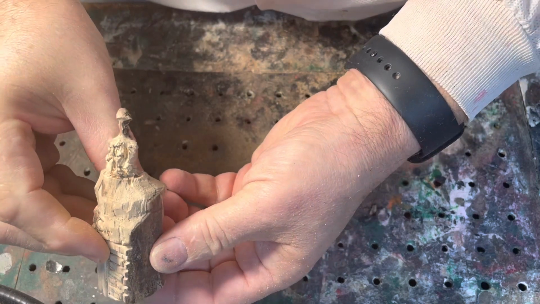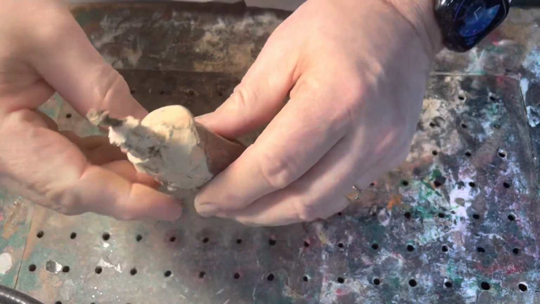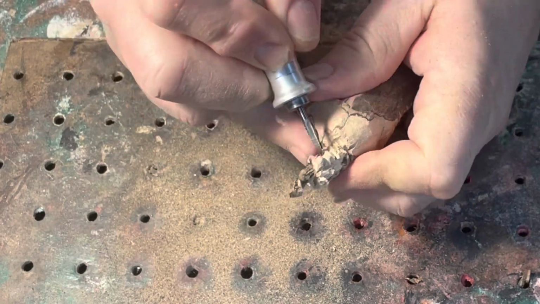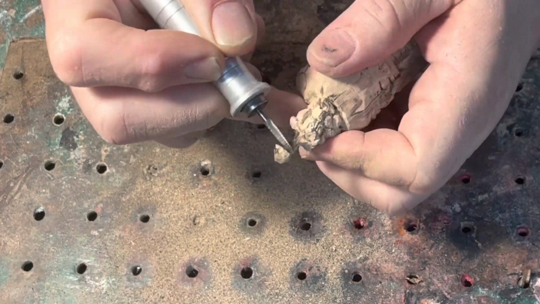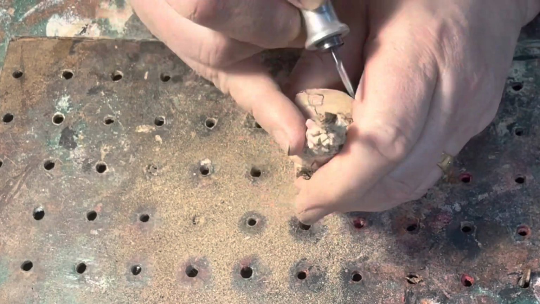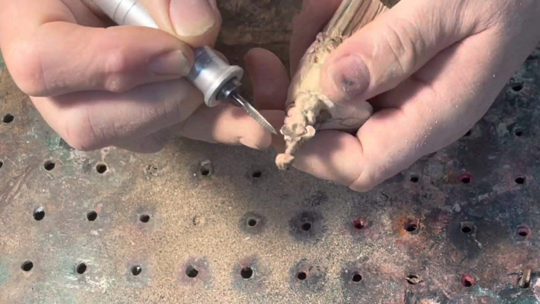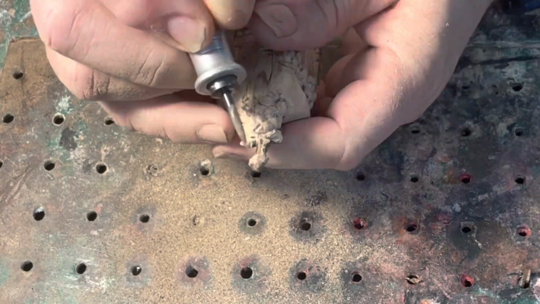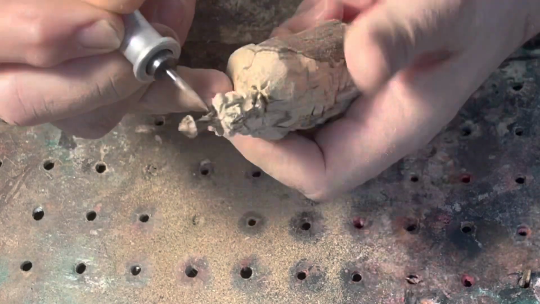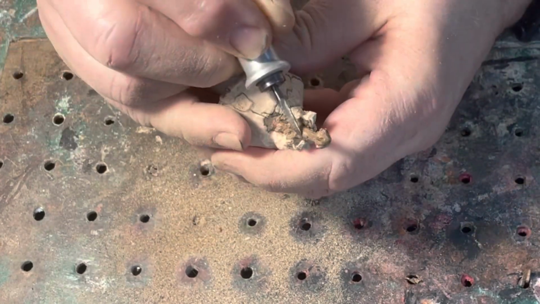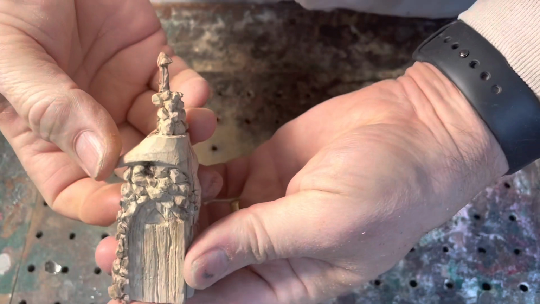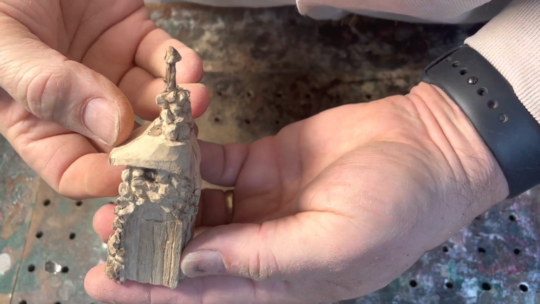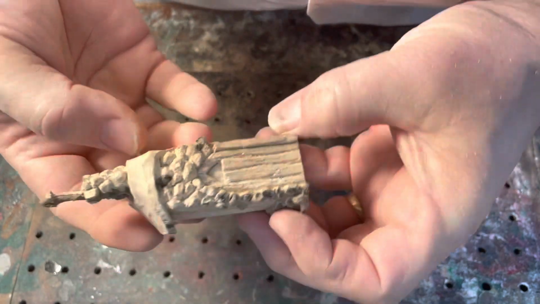There's the basic shape. Now let's get this detail in there. We have a little iron or metal pipe chimney coming out of the top.